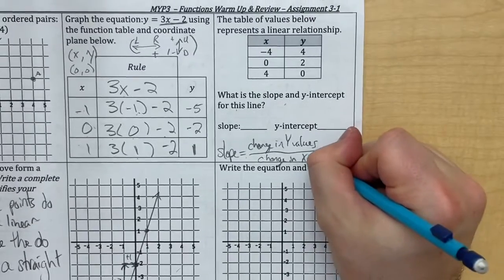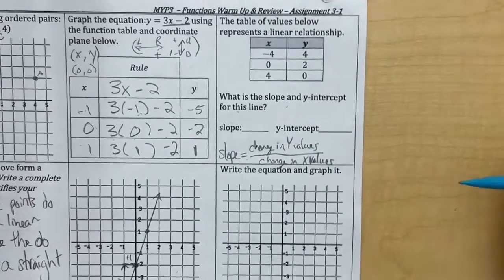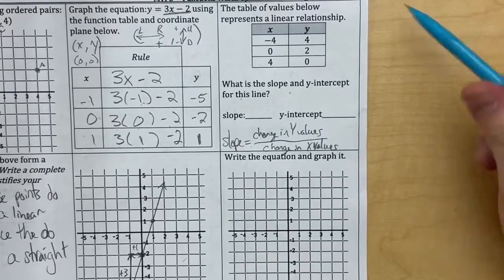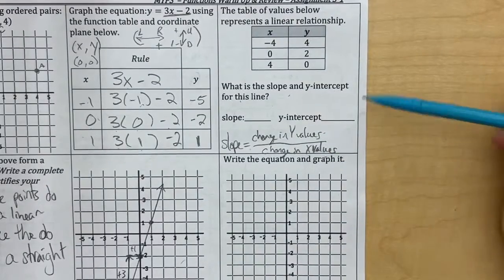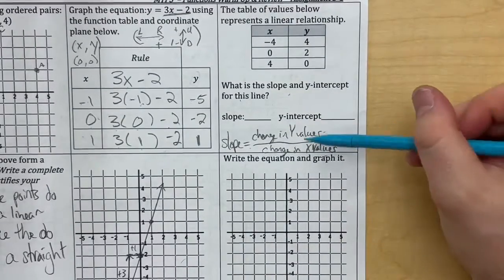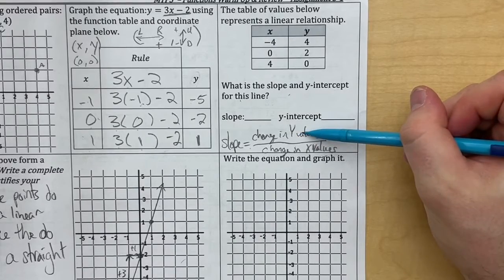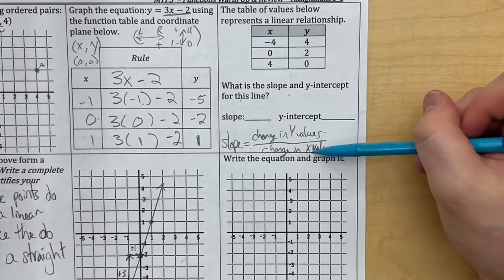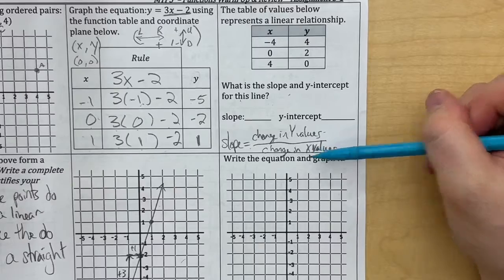So that's our definition for slope. Always write it as a fraction. That way you can plug in those values, one set of values for the change in y and one set of values for the change in x.